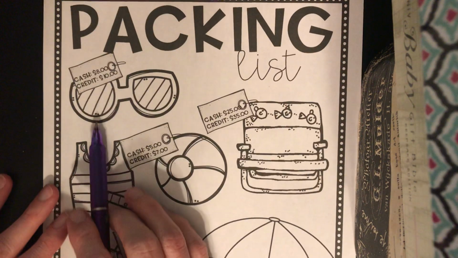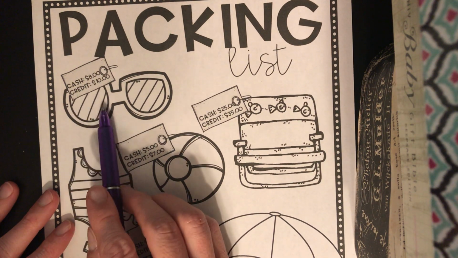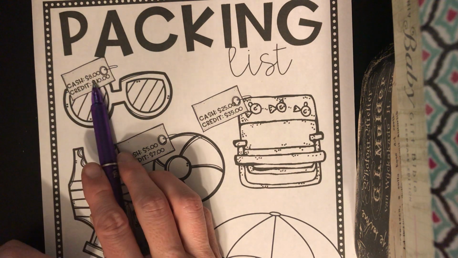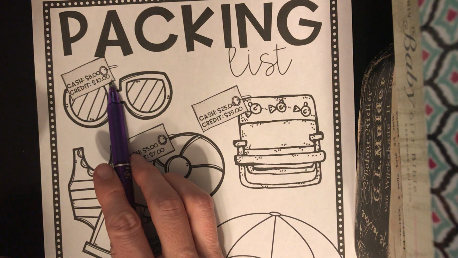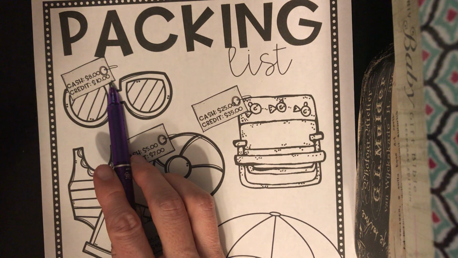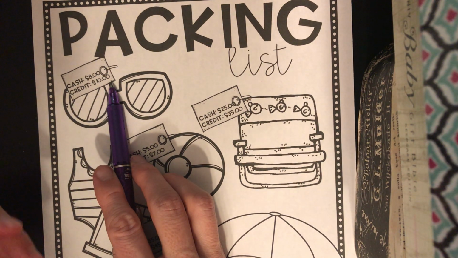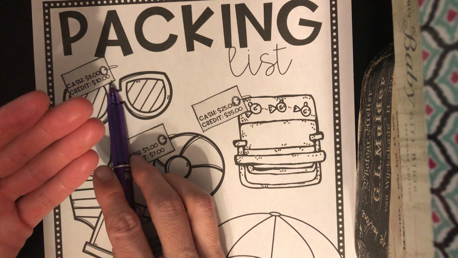Okay, so my packing list, you'll notice I've got 2 different prices. If I'm going to buy my sunglasses and I'm going to pay cash, the money I have right now, $8. Credit is going to be $10. The reason why? Because the bank is allowing me to borrow money as long as they're getting something in return. What they're getting in return is called interest. You're paying for their service. A bank is a service.